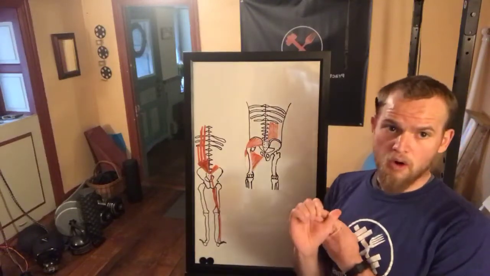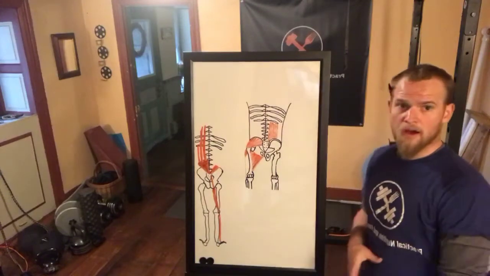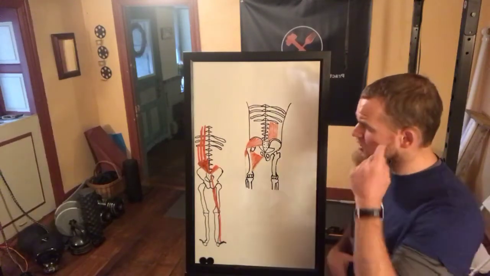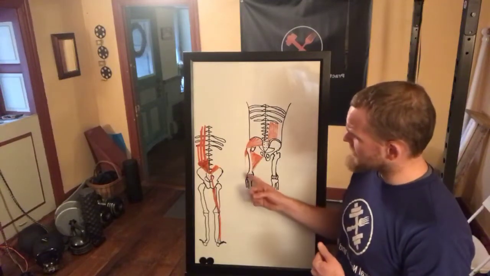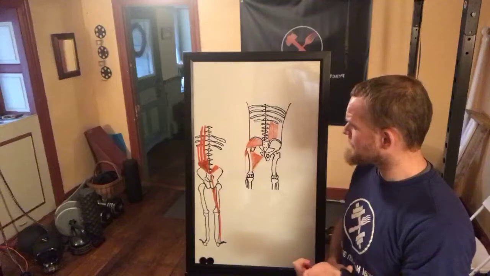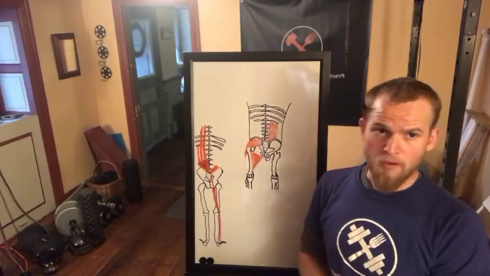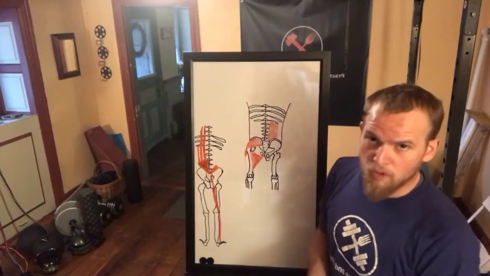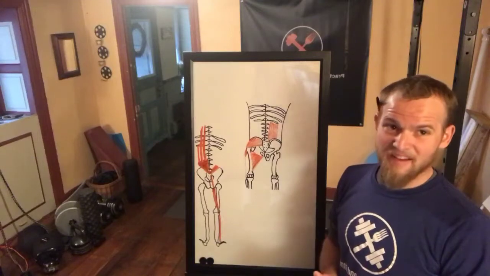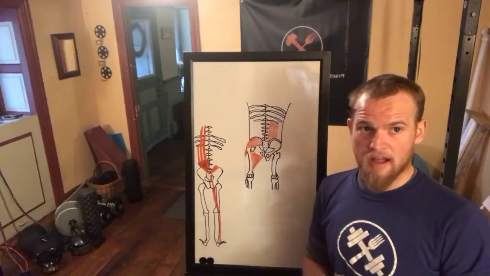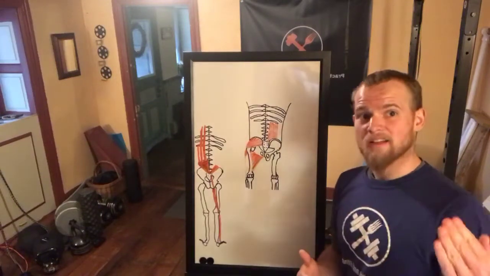There are other things going on with the quads, the big muscles in the front of the thigh, and they think they're having an issue with the IT band, but it's occurring elsewhere. And a lot of times when people are foam rolling and they say, man, I'm rolling my IT band and it's killing me, it's actually going to be their vastus lateralis, their quad muscle, one of the four that's on the outside.